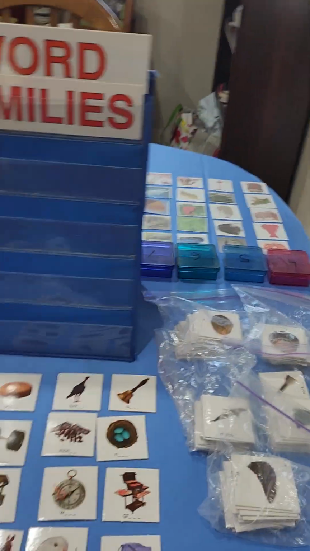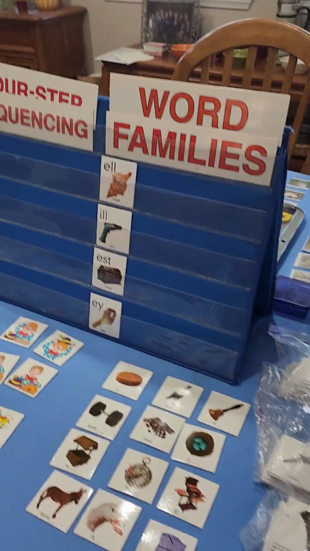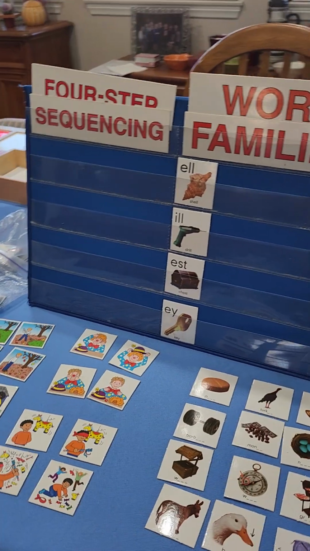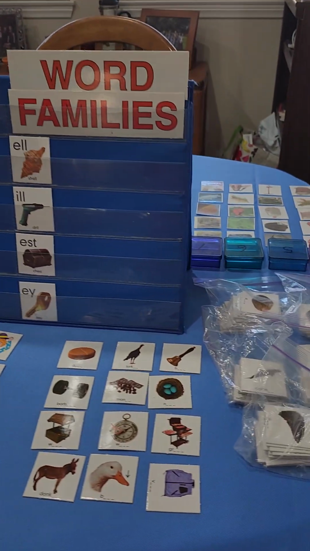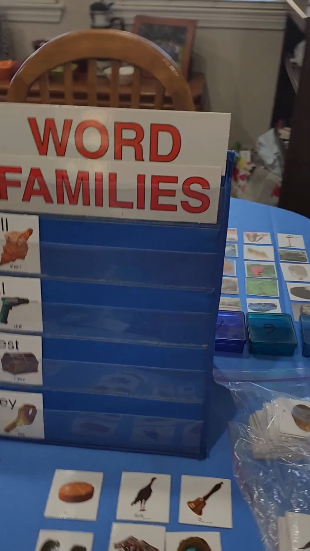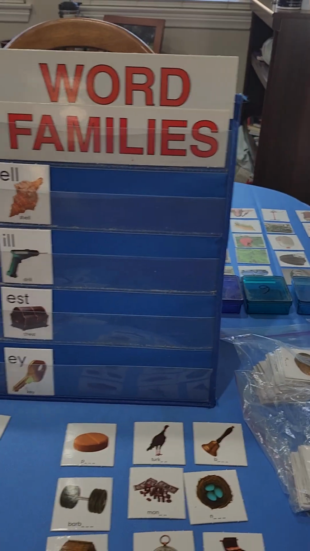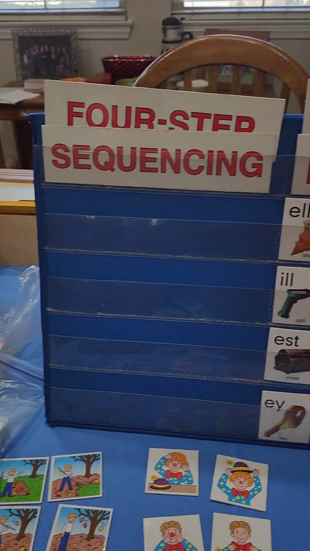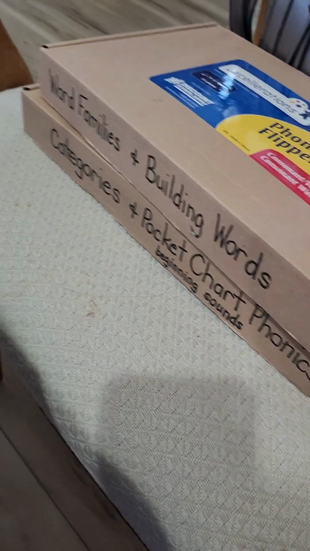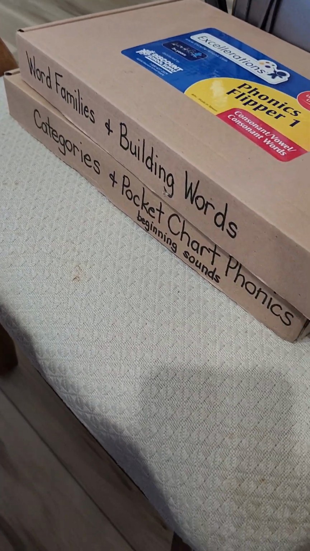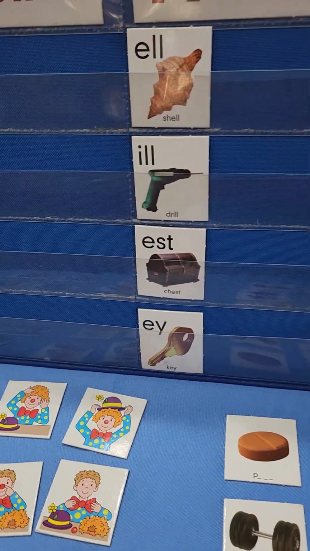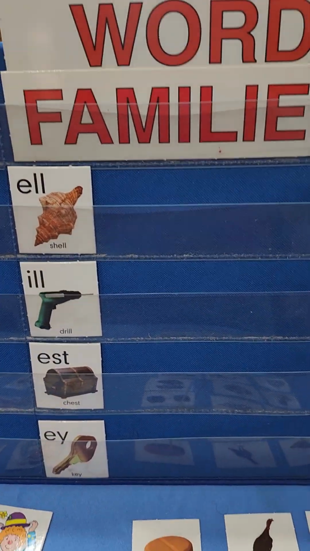So here we go. This is for language arts. All of these activities I'm showing you right now are language arts. This one is a pocket chart activity. There's lots of different categories. I've got word families, four-step sequencing, building words, categories, and pocket chart phonics, spelling words. So let's take a look at what word families is.